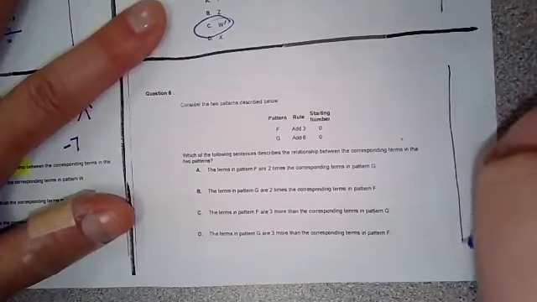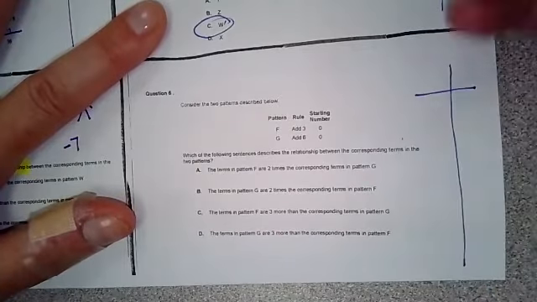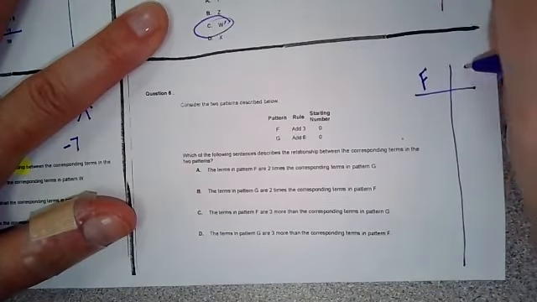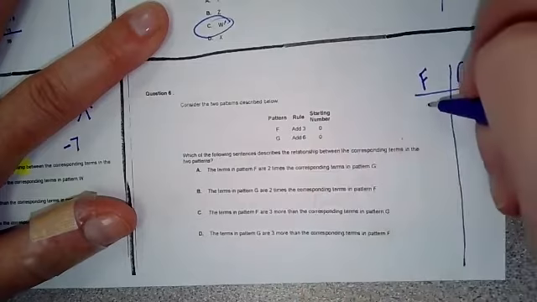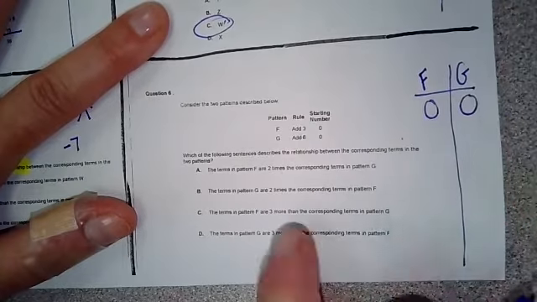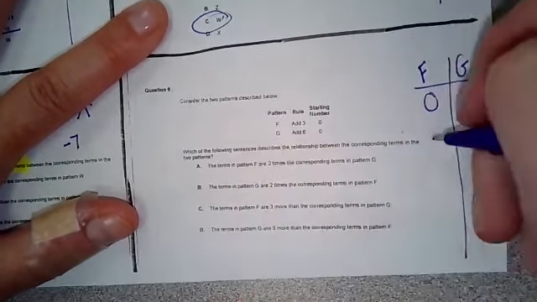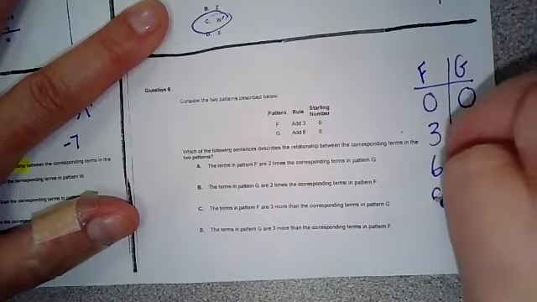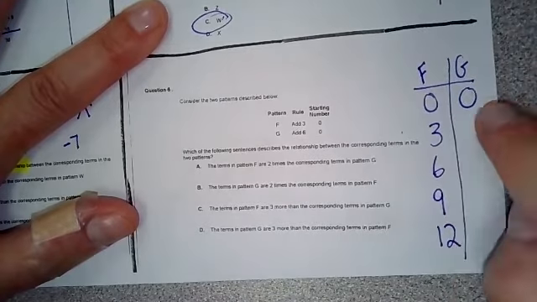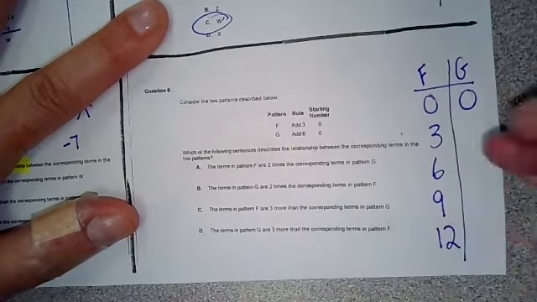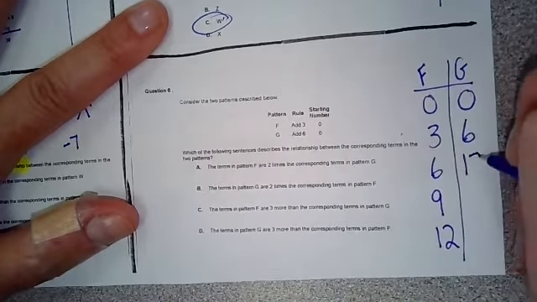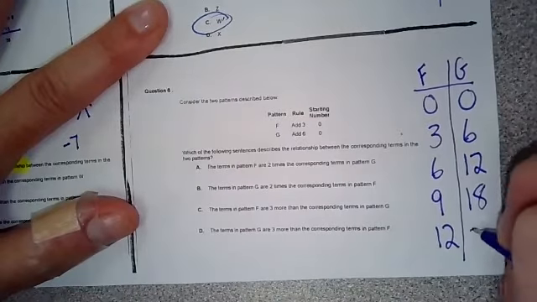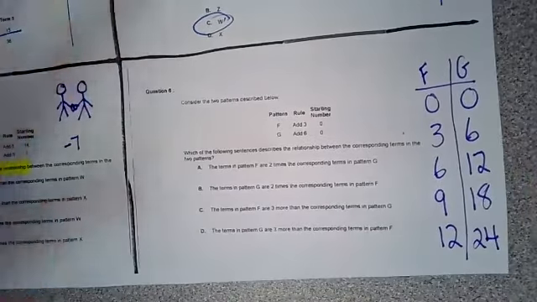All right? Next one. Make a T-chart, Ms. Rose. Okay, I made a T-chart. So I've got F and G. F starts with 0, G starts with 0. The rule for F is add 3: 3, 6, 9, 12. The rule for G is add 6: 6, 12, 18, 24.